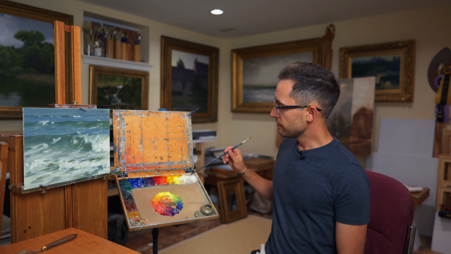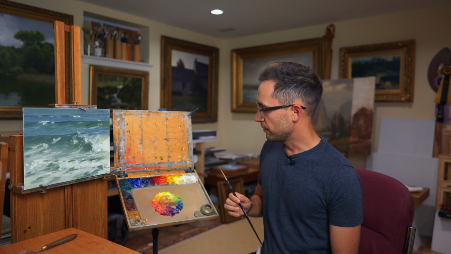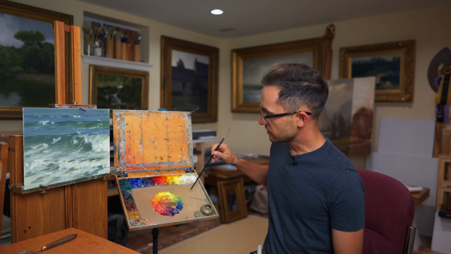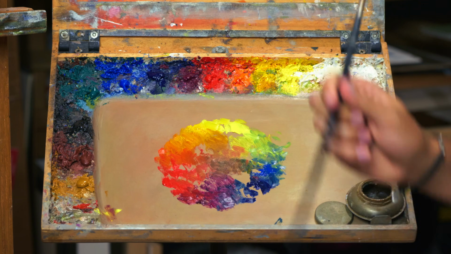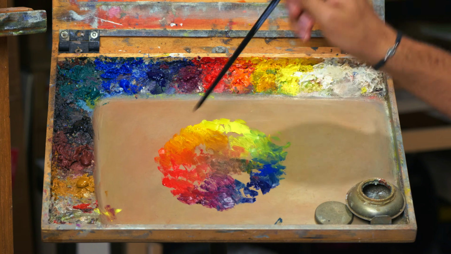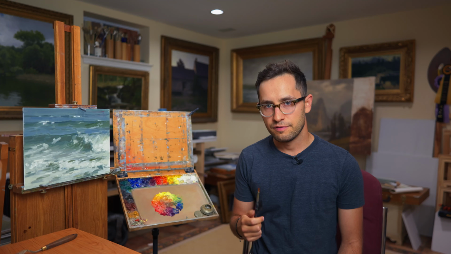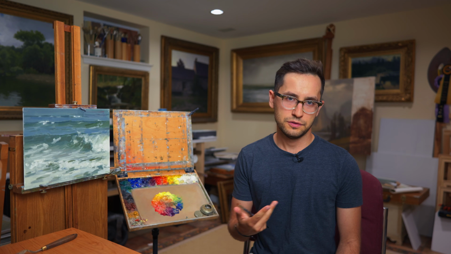Now, the other thing about this color wheel is that I'm constantly thinking about mixing across the color wheel. So if I'm mixing a green on this color wheel, I have a few options. I have a few different yellows and a few different blues.